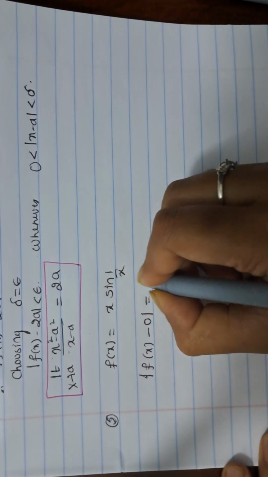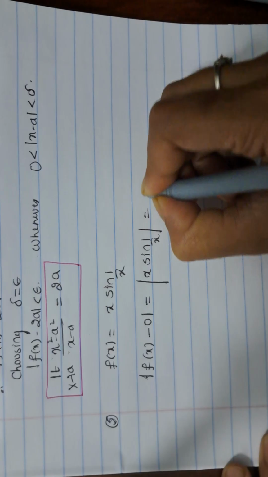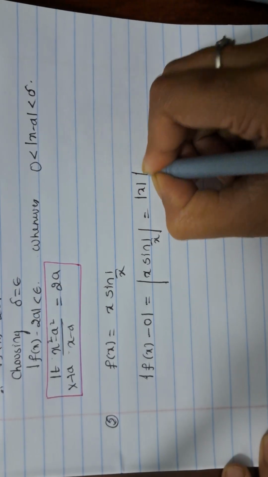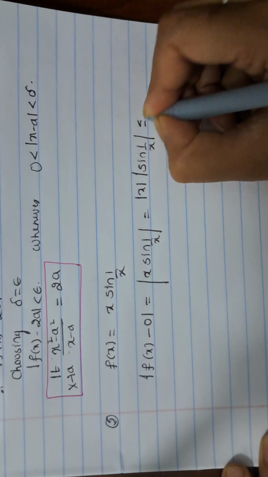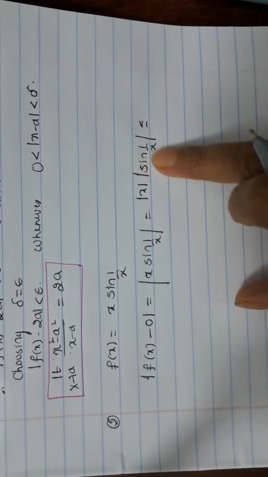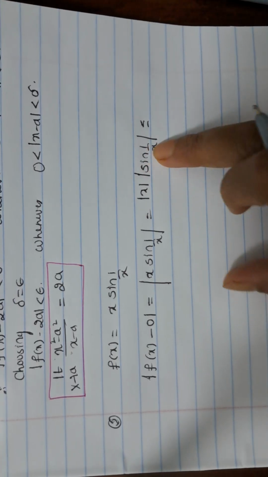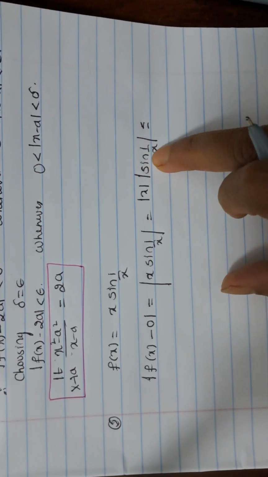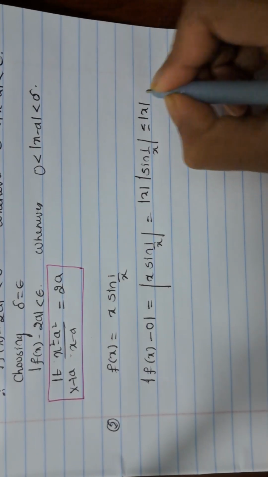So therefore, what we will do is take modulus of f of x minus 0. This can be written as x into sine 1 over x. This I can write as modulus of x into modulus of sine 1 over x. For whatever the value of x, this quantity will always lie between 1 and negative 1. Whether it is 1 or negative 1, the modulus of this quantity will be 1 only. So 1 into this quantity will always be less than or equal to modulus of x.